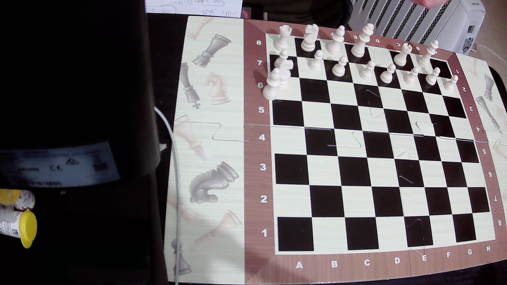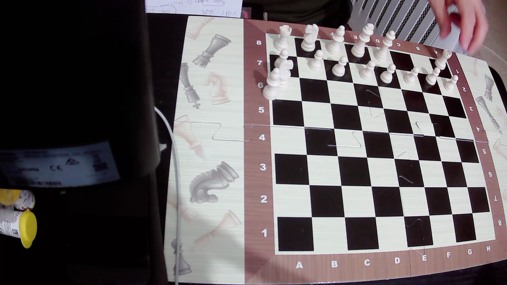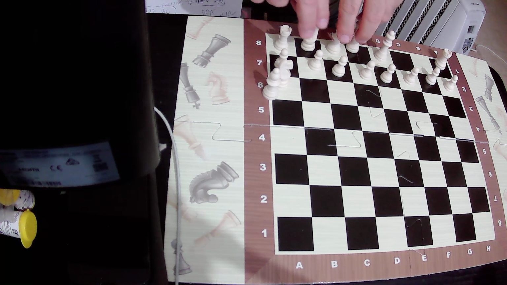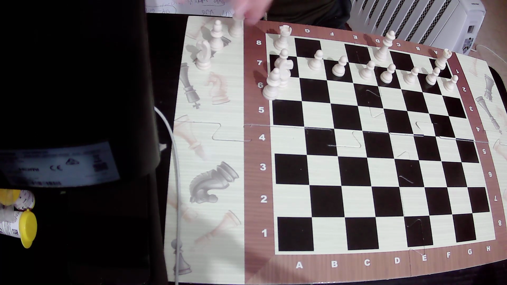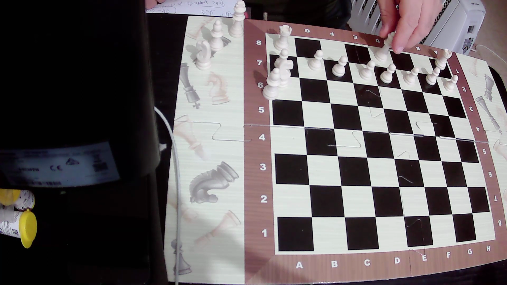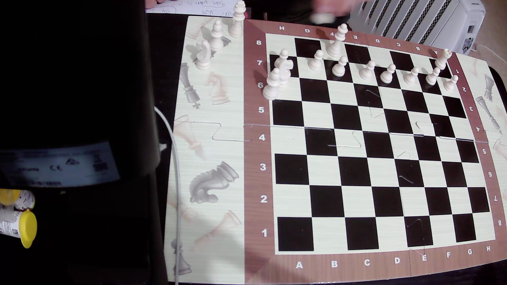Okay, you can also do the castling on the other side of the board. It is something like that, in order to defend the king.